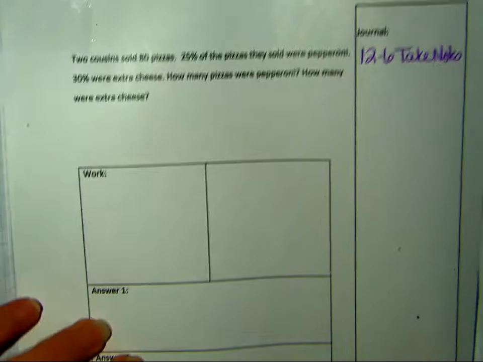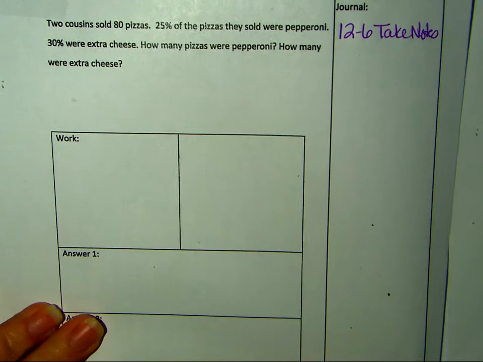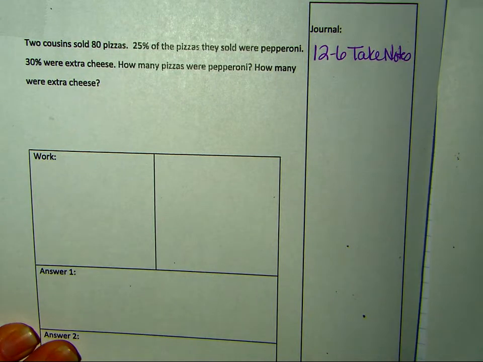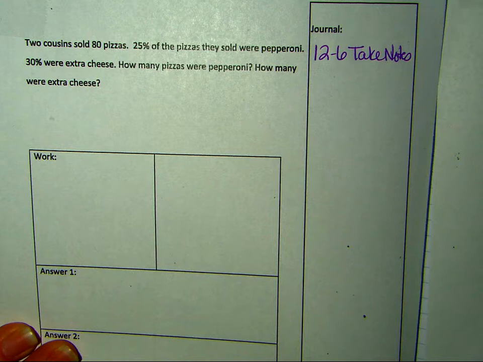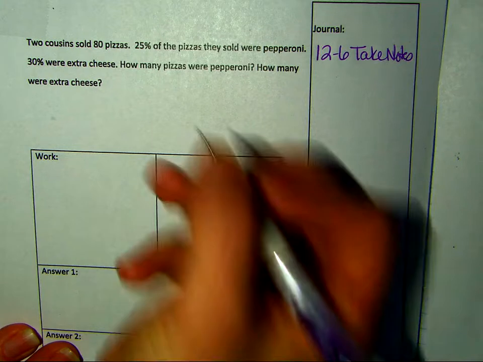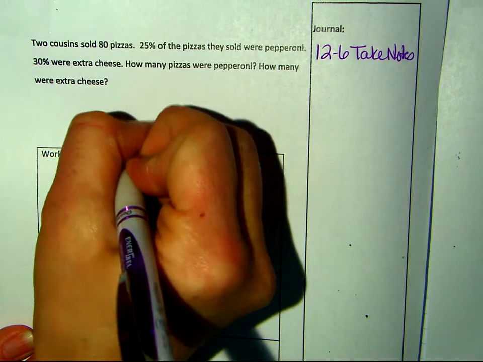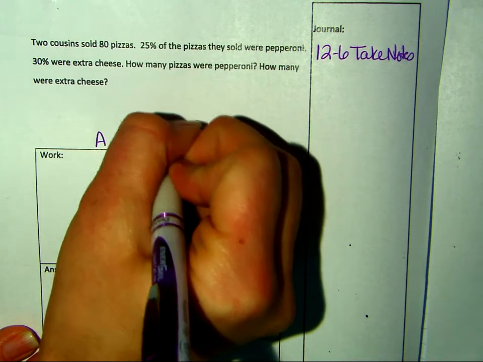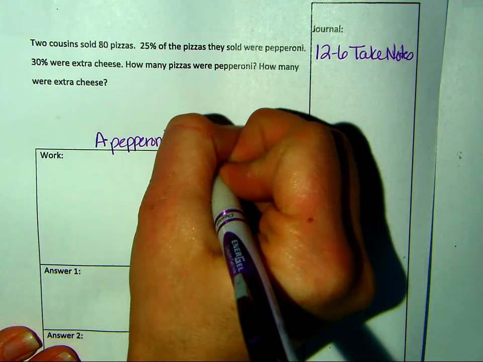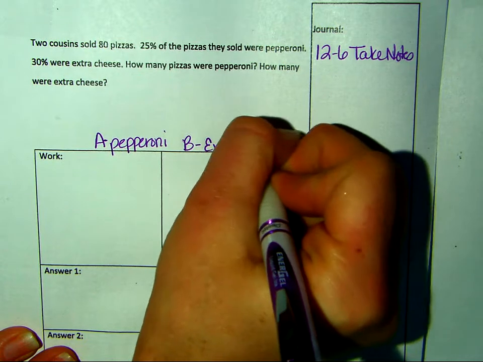Alright, let's go over here. We have 2 cousins sold 80 pizzas. 25% of the pizzas they sold were pepperoni. 30% were cheese pizza, or extra cheese, excuse me. How many pizzas were pepperoni? How many were extra cheese? Okay, so the first thing we're going to have is A for pepperoni. So this is A, and this is going to be B for extra cheese. So we can separate our work out.